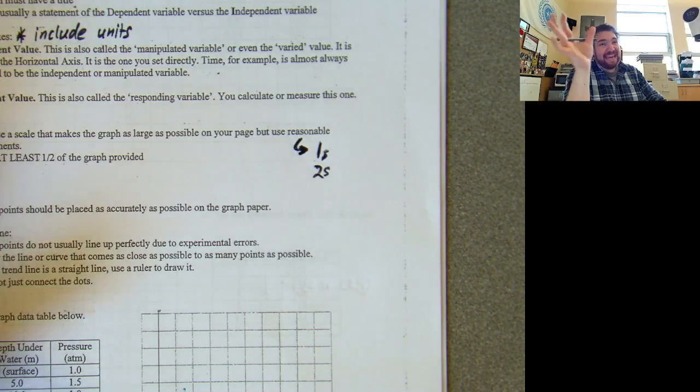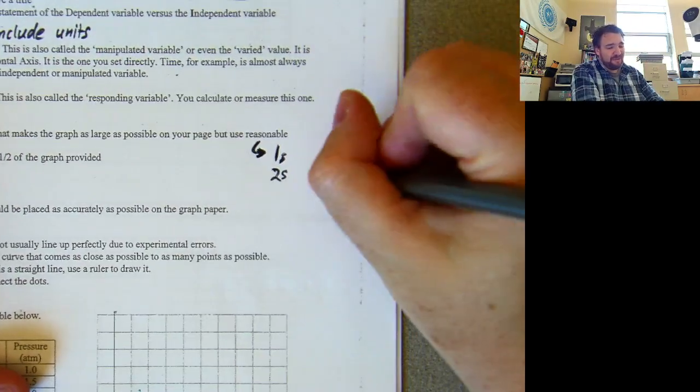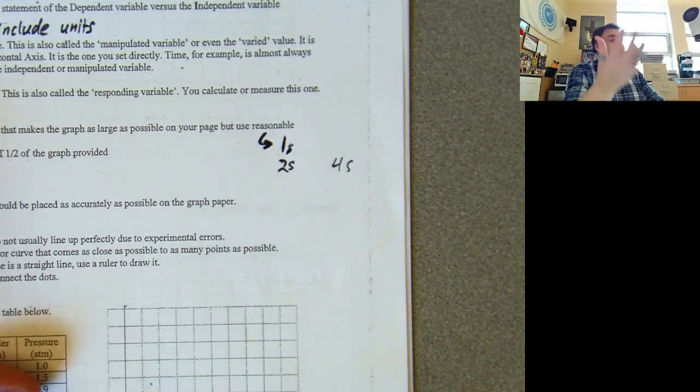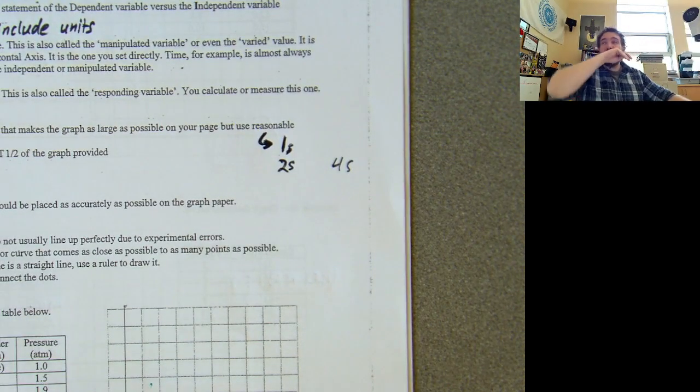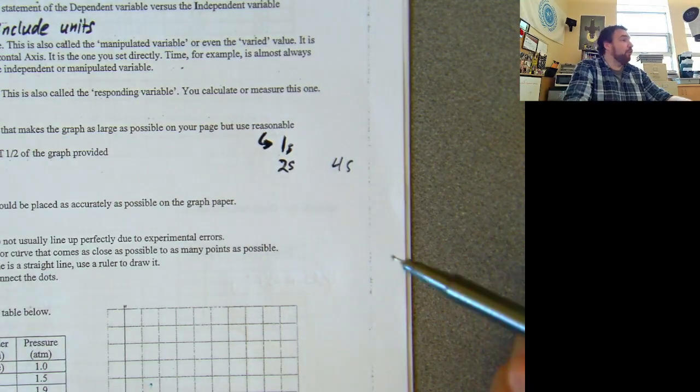Fours are okay. Sienna, you said 4. Fours are okay because you can break the square up into quarters, and you can reasonably estimate your way through that. By 1, 2, 3, 4, and I go by ones. Oh, you went 1, 2, 3, 4, so you're going by ones. Okay. But fours are okay too.